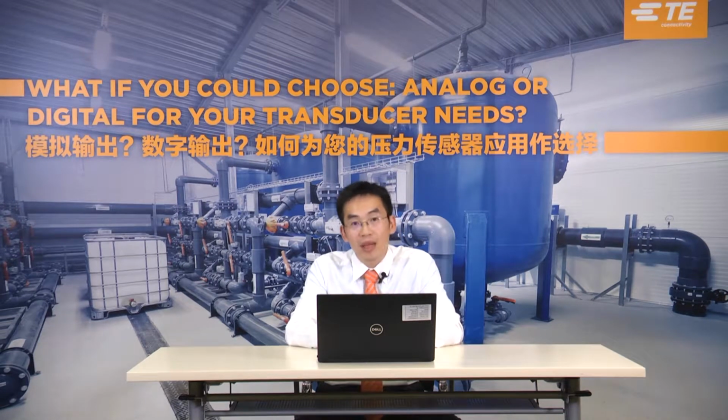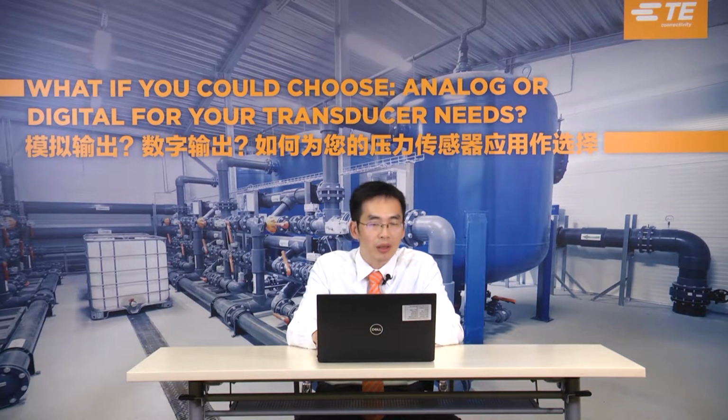But it doesn't mean that the analog output sensor is meaningless or less important in the industrial world, because the analog signal is continuous. The system can acquire that signal and manipulate it into the format it likes. This is critical for some applications, whereas a digital sensor just outputs the signal in a fixed data format.